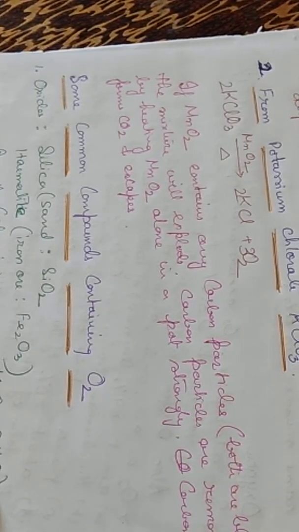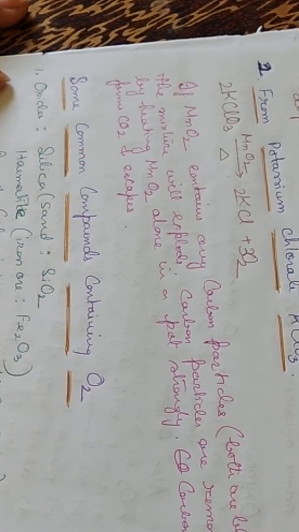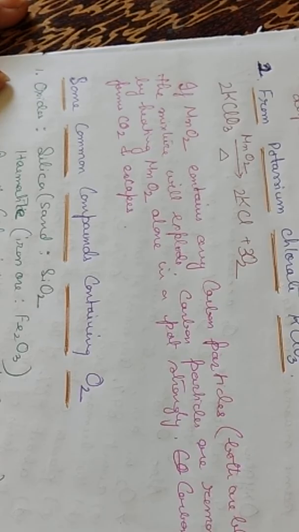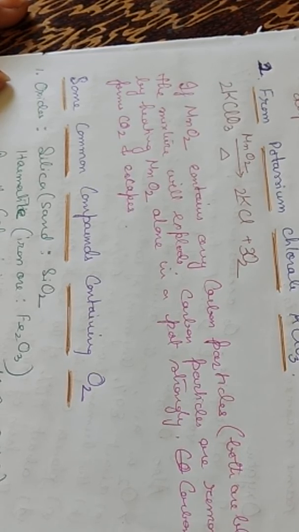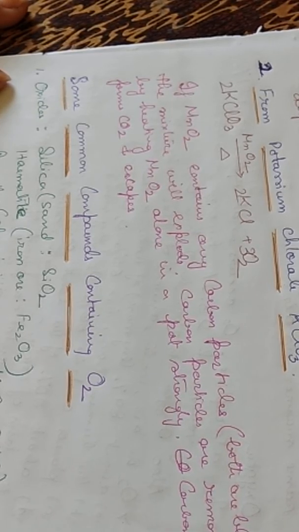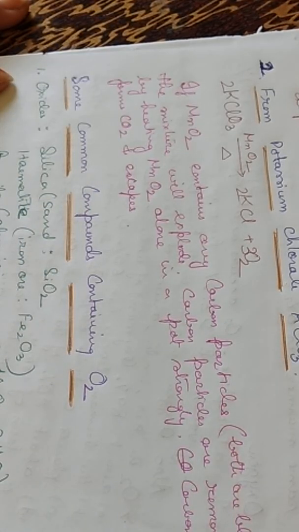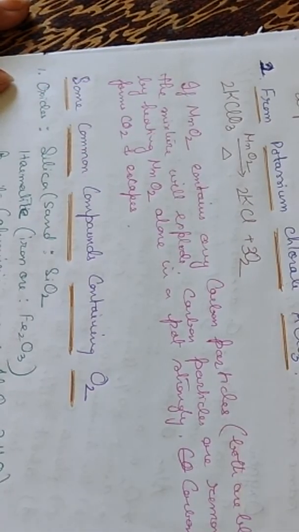If MnO2 contains any carbon particles, both will be black. Carbon particles are black, and MnO2 is also black. So when heated, the mixture will explode. It is required to remove these carbon particles by heating MnO2 alone in a pot strongly. Carbon forms carbon dioxide and escapes, and what remains is MnO2. That is the pure form of MnO2, and it is used as the catalyst for these two processes, to get oxygen from hydrogen peroxide and from potassium chlorate.